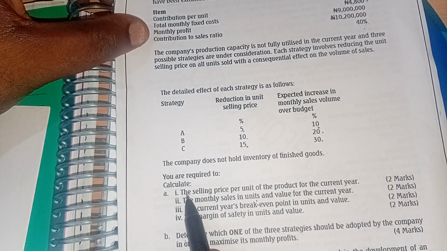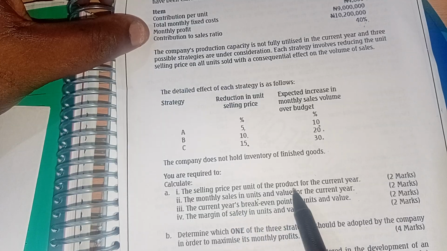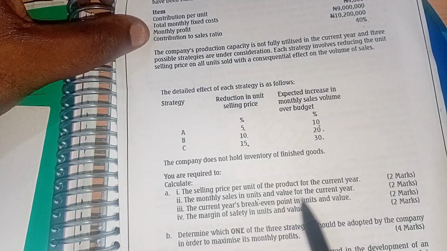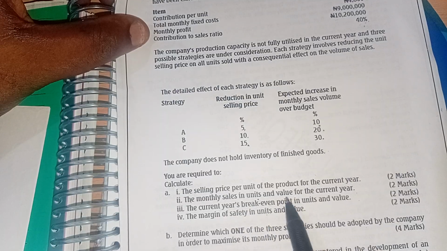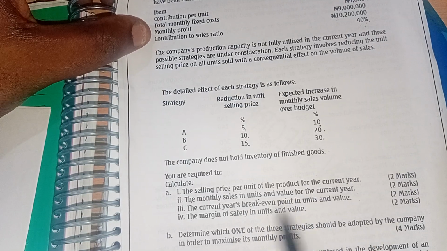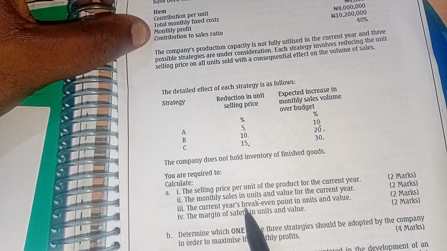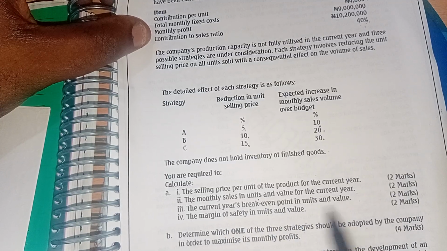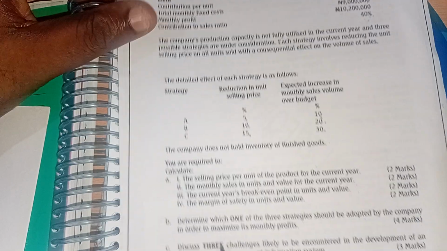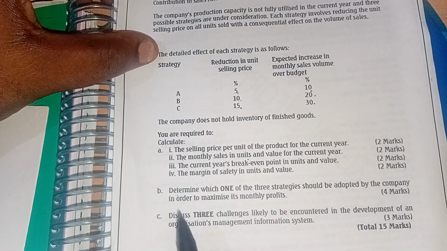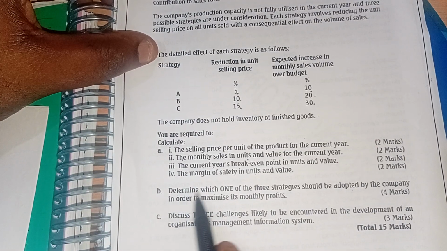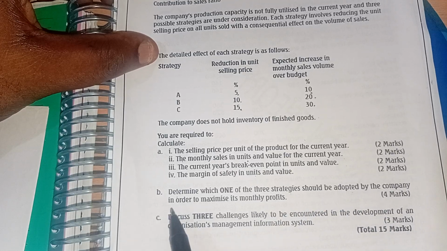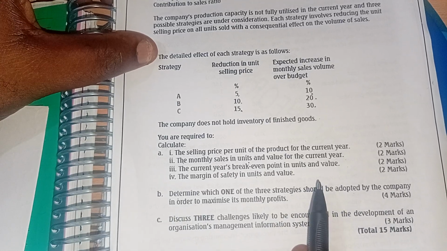The requirement says that we should calculate the selling price per unit of the product for the current year, the monthly sales in units and value for the current year, the current year break-even point in units and in value, then the margin of safety. Then this is the decision aspect. We are told that you have to determine which one of these strategies should be adopted by the company in order to maximize monthly profits.